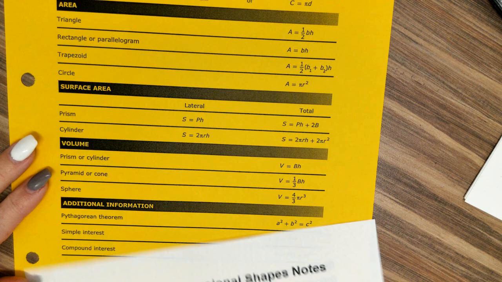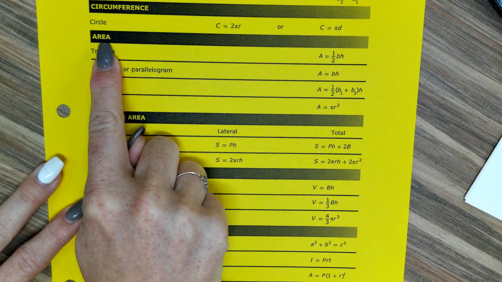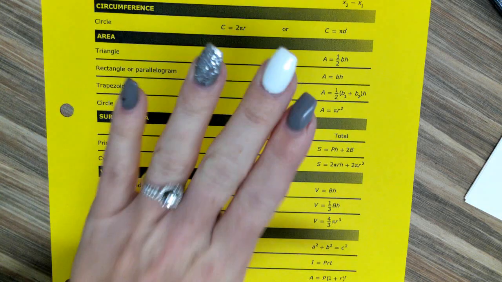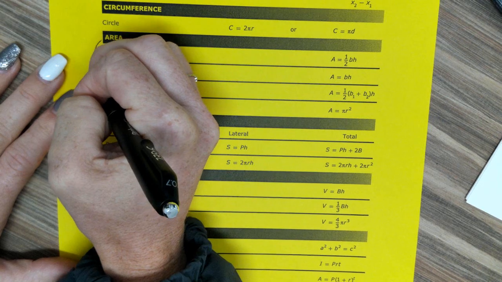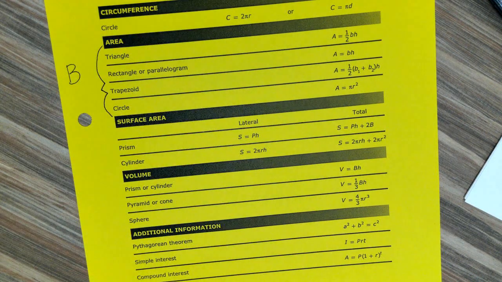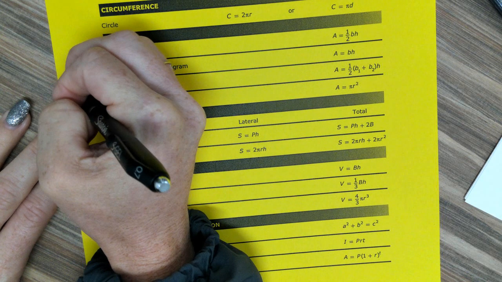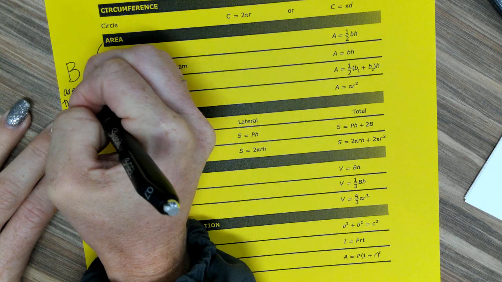Now, the reason I went ahead and gave you your star chart today is because this section here is called area. So I want you to, on your actual star chart, go put a little thing like this, and I want you to put big B. What did I just say big B stands for? Area of the base. Write that right here. Area of the base.